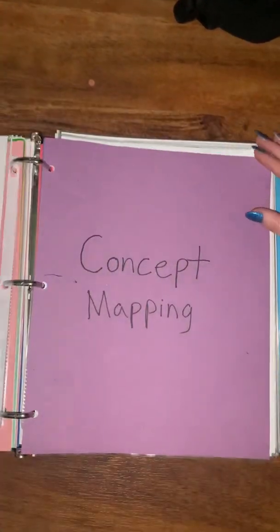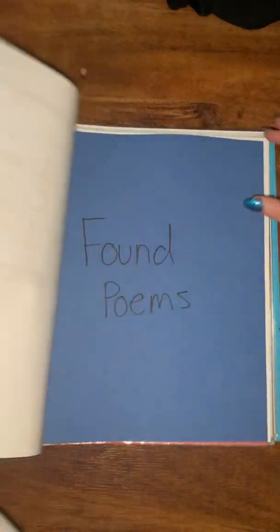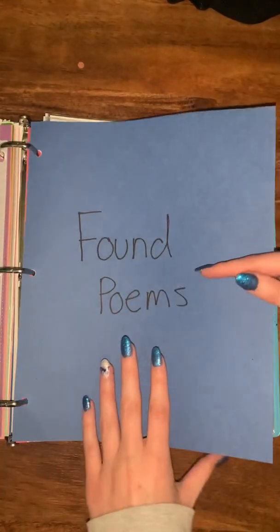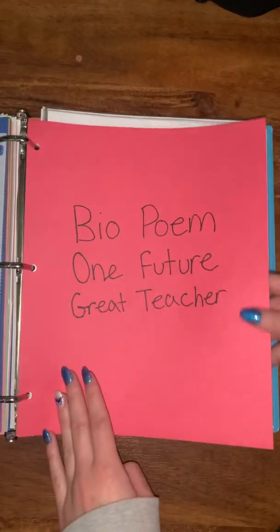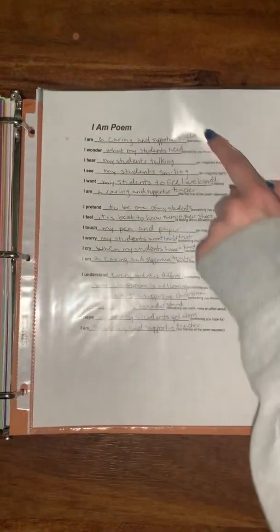And this is a screenshot of one of my talking to the text points with some of my notes in it. Concept mapping. Found poems. Bio poem, one future great teacher. I have it filled out as I am a caring, supportive teacher, and then it goes on.